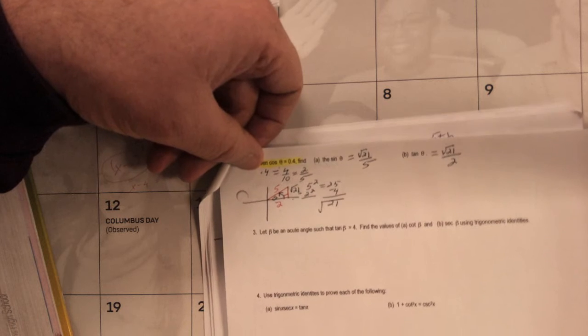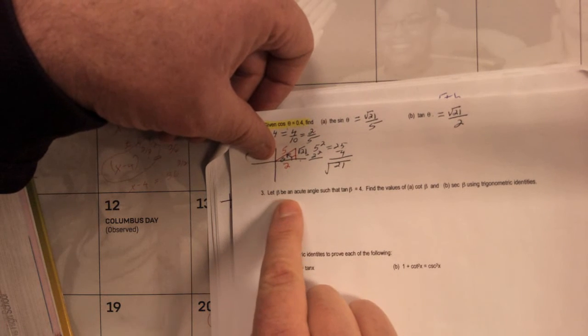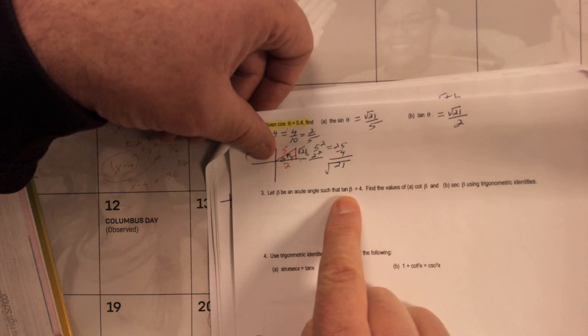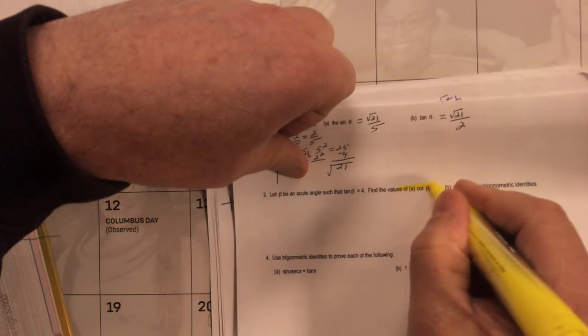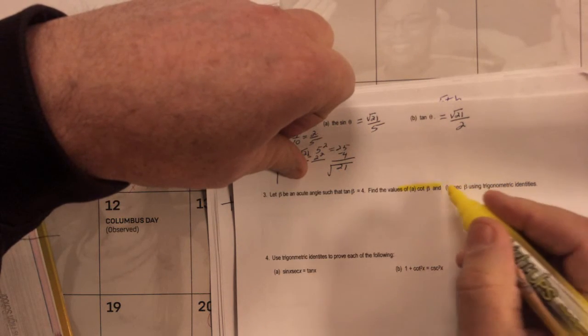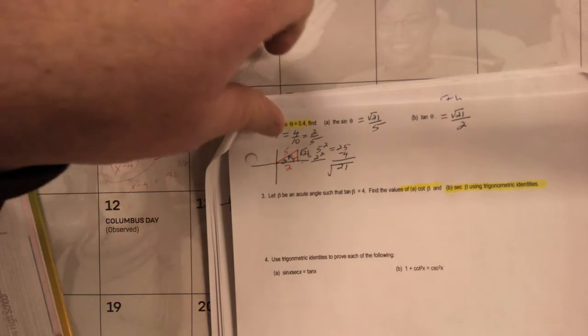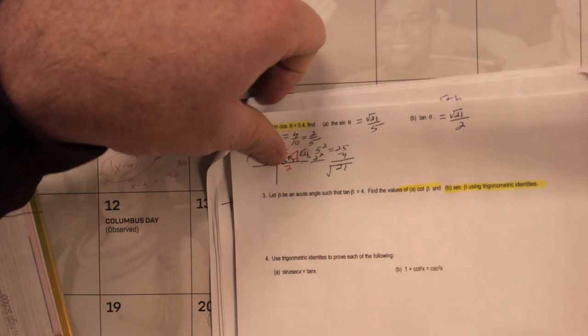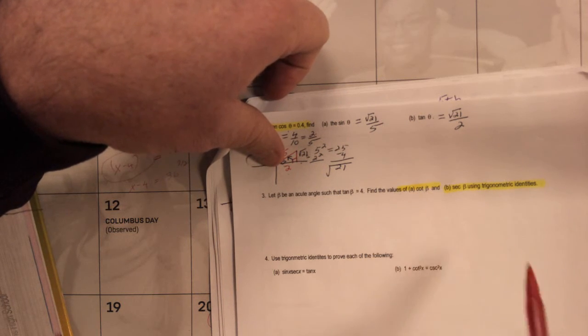Look at problem number 3. It says, let beta be an acute angle such that tan beta is 4. Find the values of the cotangent and the secant. They want you to use trig identities. So that's what they're going to ask you to do. But you don't have to do anything with the A. It just says find the cotangent. What's the cotangent of beta?